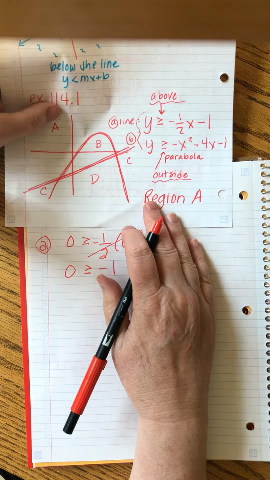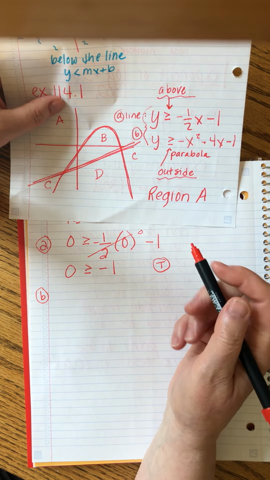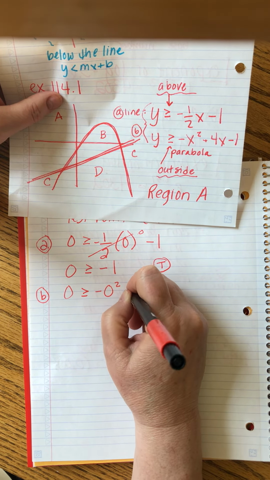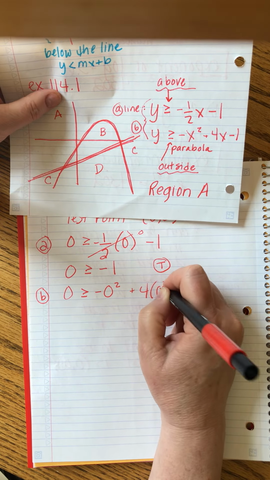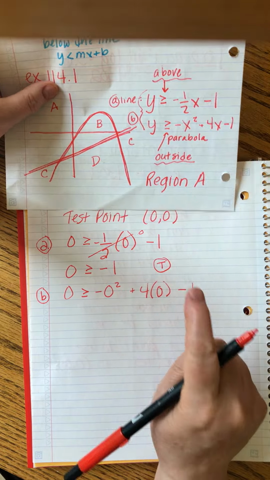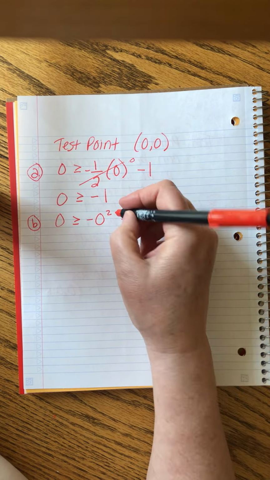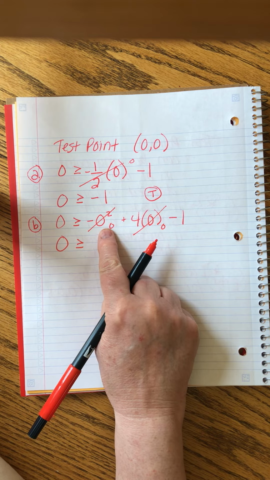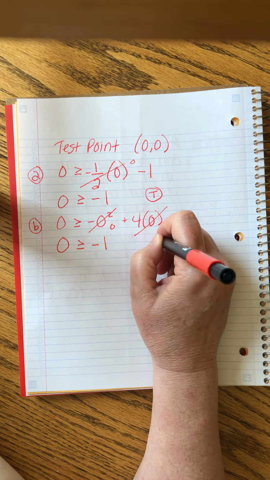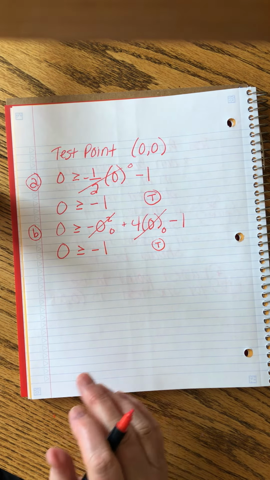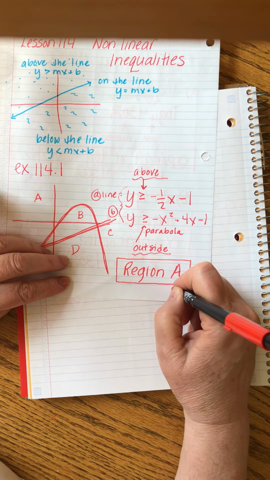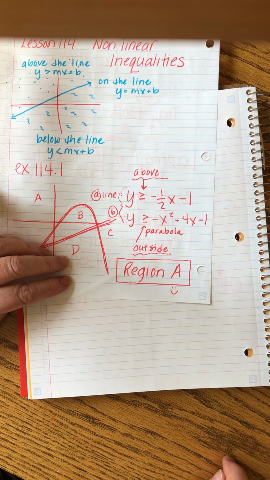Okay, so we've got the first one done. Now we'll plug it into B. It should be true for both of them, right? 0 is greater than or equal to minus 0 squared plus 4 times 0 minus 1. Okay, so I plugged zeros into the second one. This all comes down to 0. 0 is greater than or equal to, let's see, 0 plus 0 minus 1. Again, true. So the test points bear out my hunch, my educated guess that region A was the right answer. John, do you agree with me? John does. Yay, John agrees.